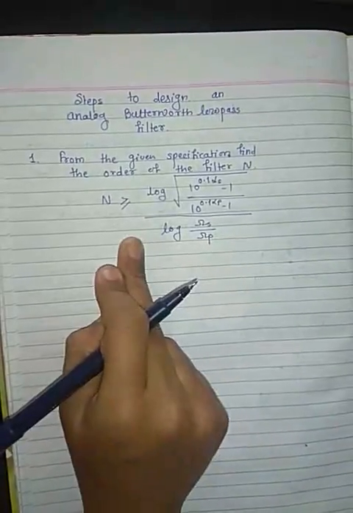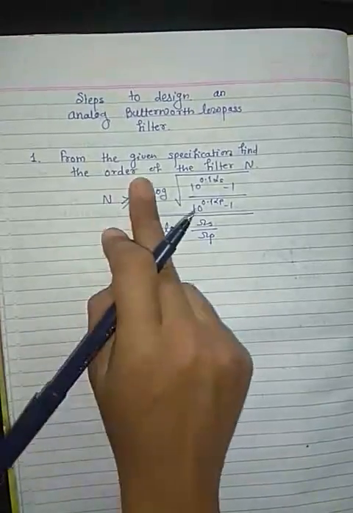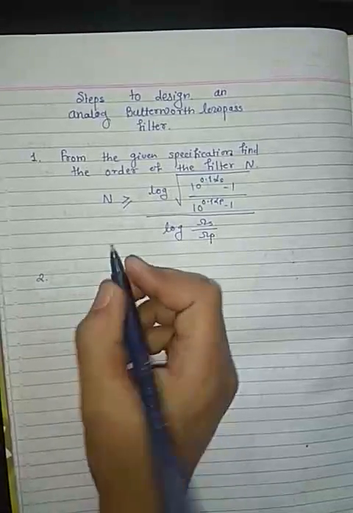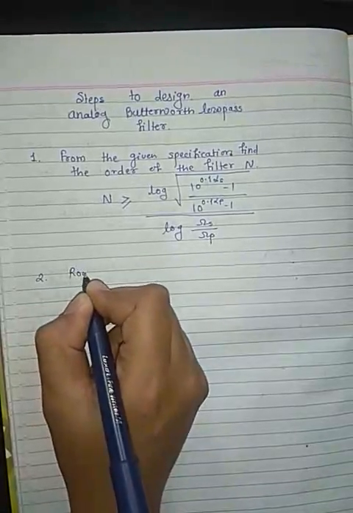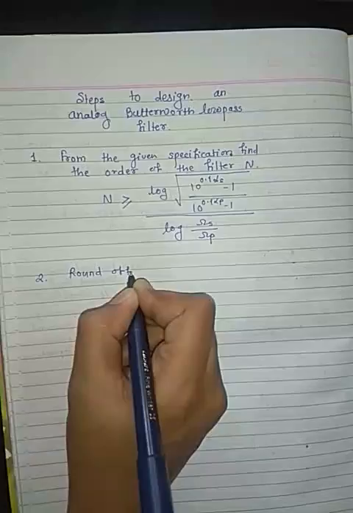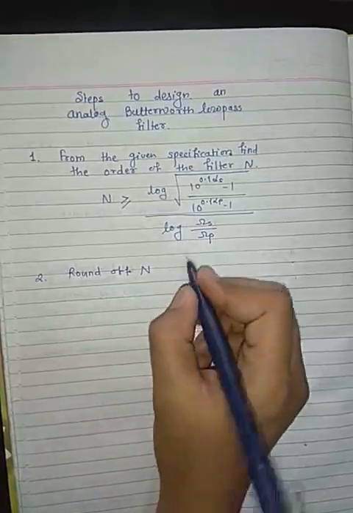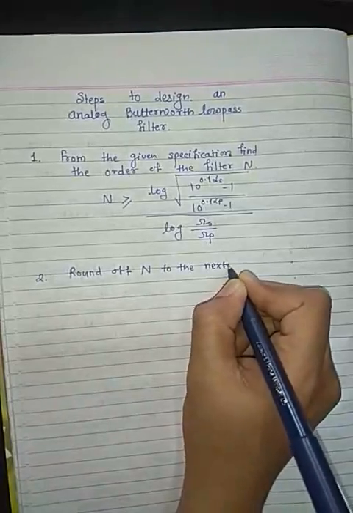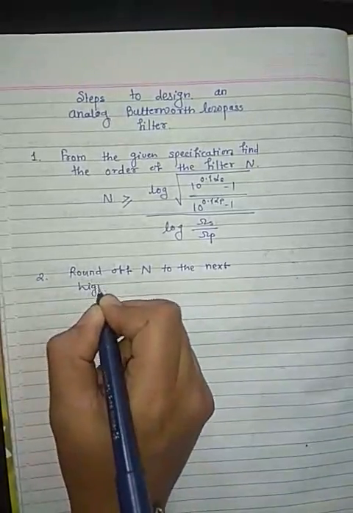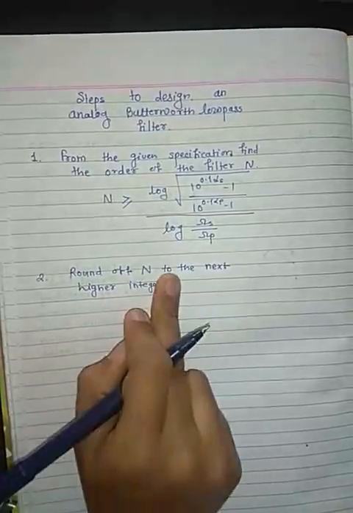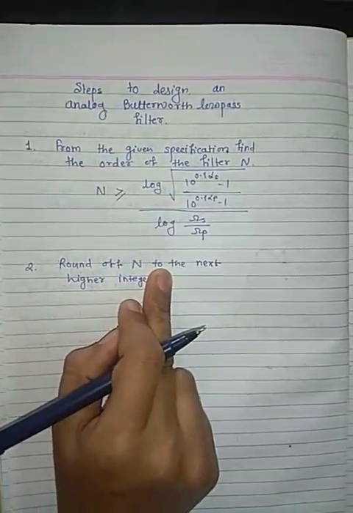So by using this equation, firstly we find out the order of the given filter. Now we have to round off n to the next higher integer. That is the order of our filter.